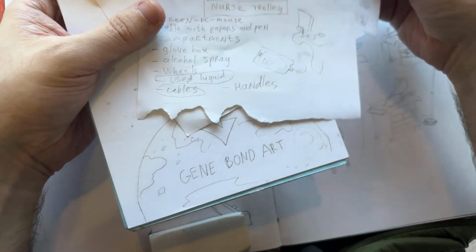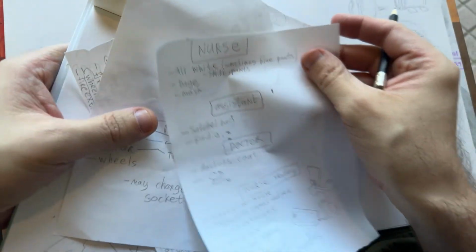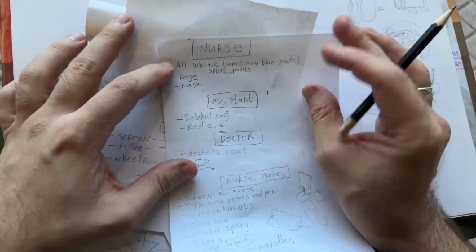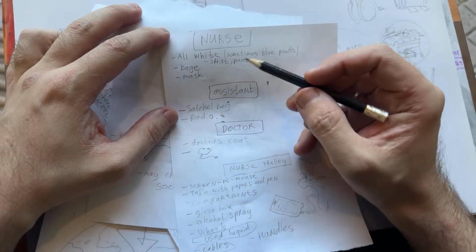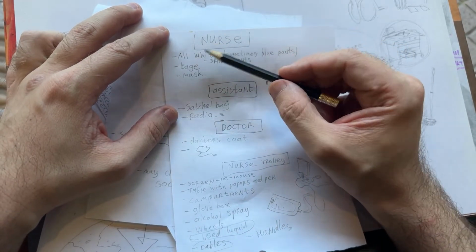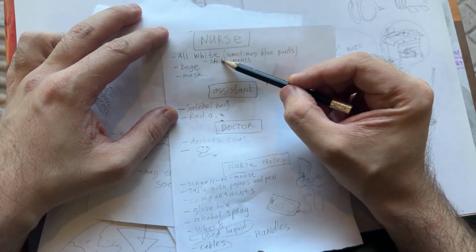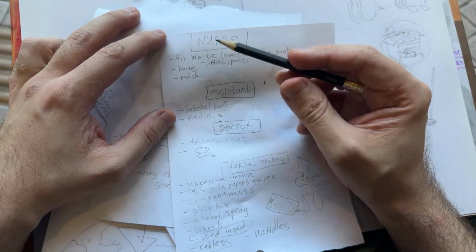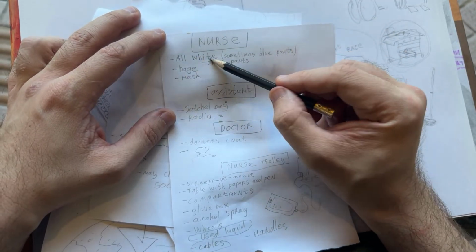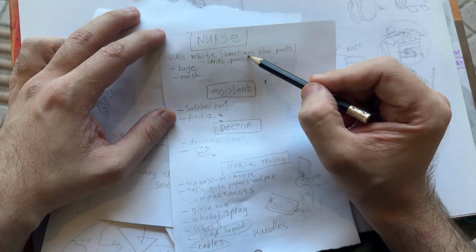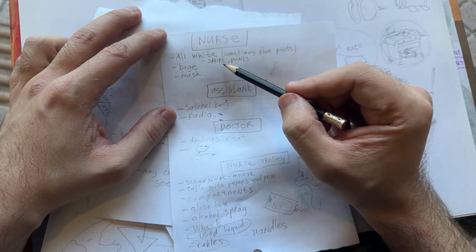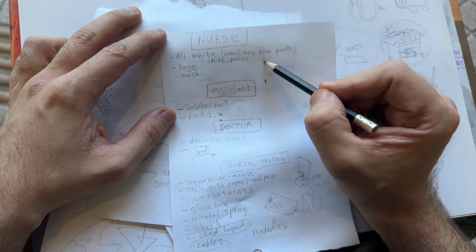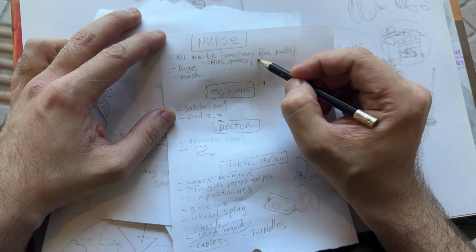Yeah. So here I also will do, for example, a breakdown of main elements. Let's say nurse, right? They have different kinds of nurse, but let's say one kind has all white clothes, and these clothes, shirt, pants, and shoes, are all white.